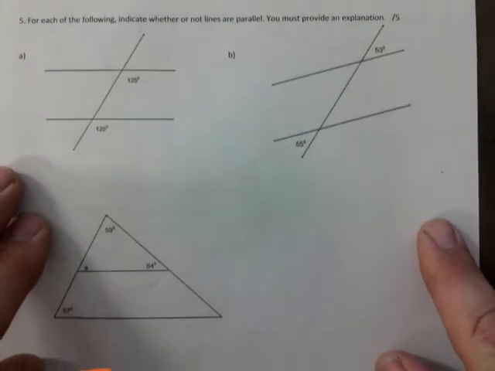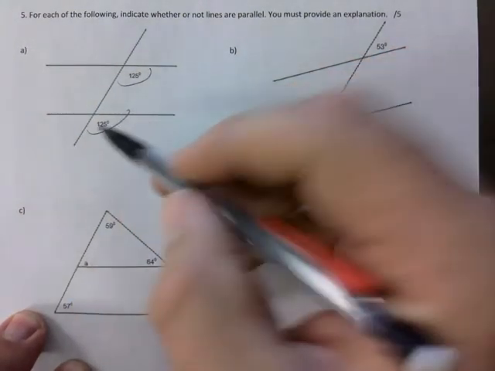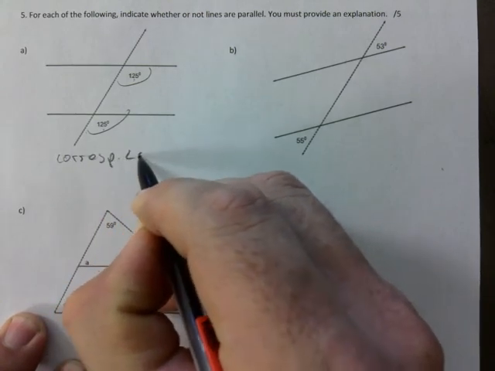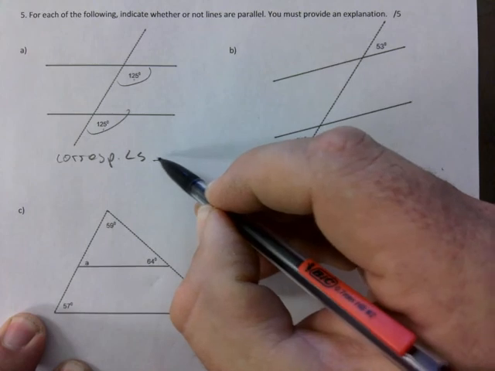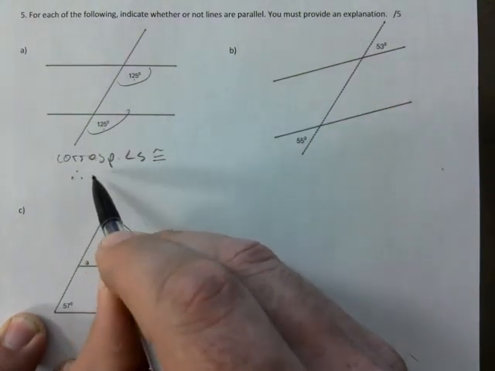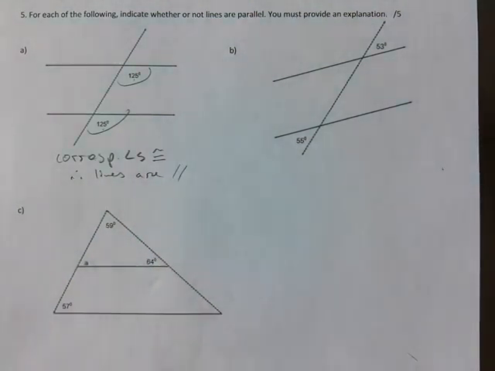And then the funnest of them all, right? Sometimes these are a slam dunk, just a one statement. Sometimes you have to do a little bit of work, okay? So in this case, these two are corresponding, right? So we call them corresponding angles, and then check, are they congruent? They are. So corresponding angles are congruent, therefore lines are parallel. It's asking you whether or not lines are parallel, so you have to actually make that statement. If you didn't actually say, therefore, lines are parallel, I would take off half a mark for today.